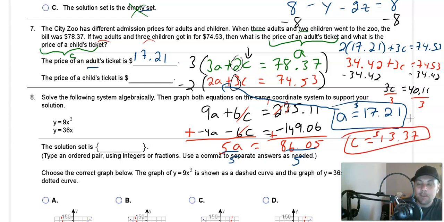But I'm basically doing long division, but I'm just doing it mentally. And that's taken some practice, but I've gotten okay at that. So that's the price of a child's ticket. So we get 13.37. All right.